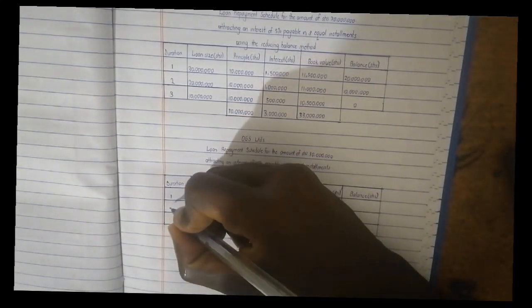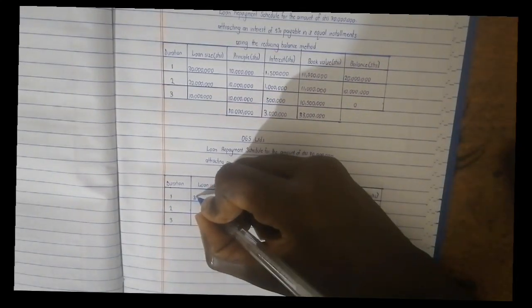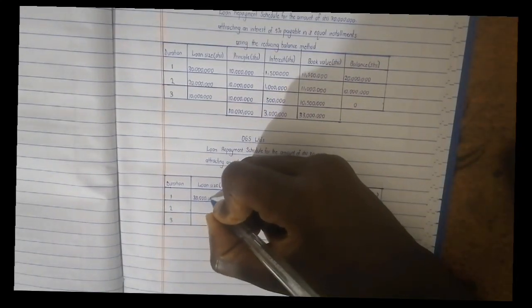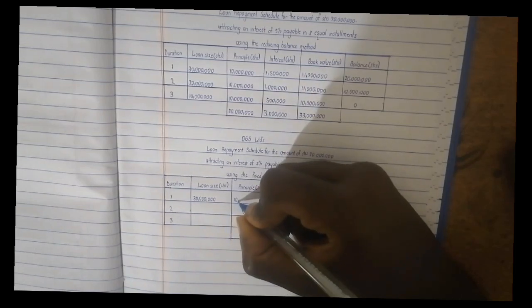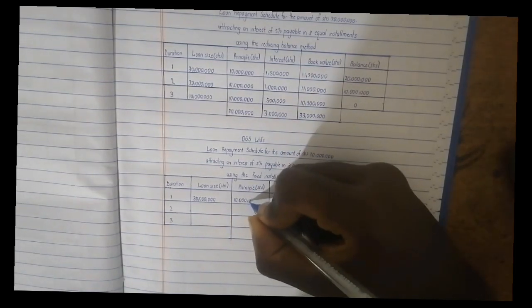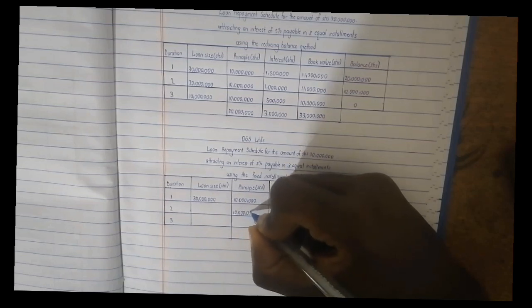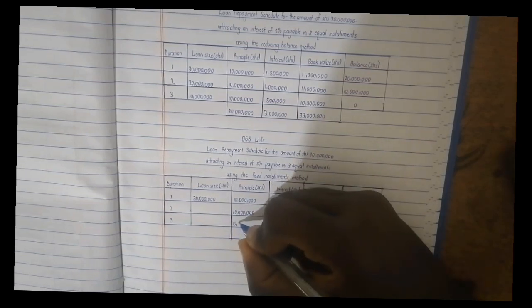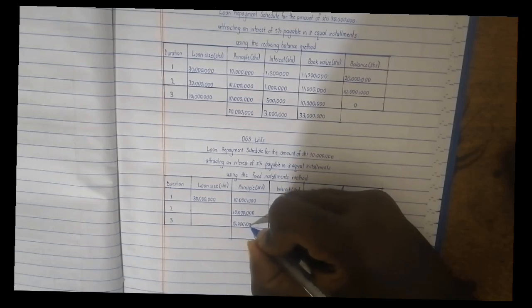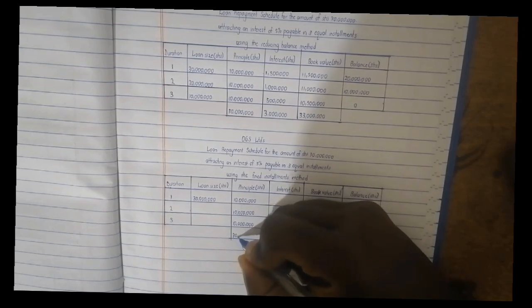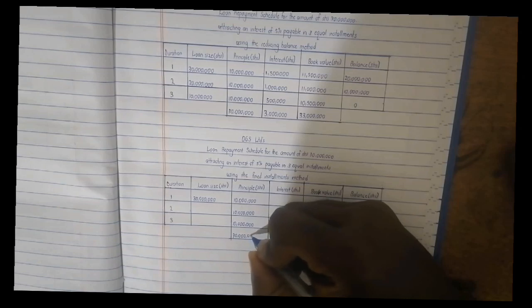So we roll that properly. We make sure we get our boxes, our rectangles in there properly. So since it's in 3 equal installments, we make sure our duration counts to 3, and our loan size is 30 million since we're just starting the payment, and our principal is 10 million. We said we get the principal by dividing the loan size by the installments we have to make. So 30 million divided by 3 gives us 10 million in each payment period. So the total of our principal should be equal to the loan size, which is 30 million.